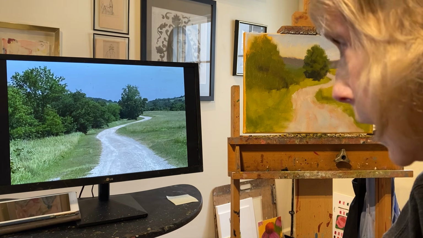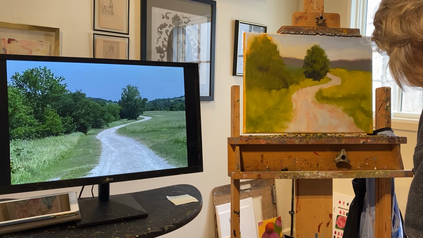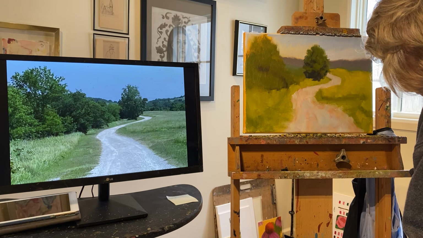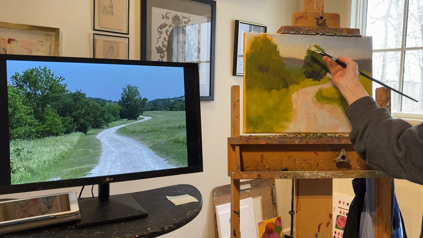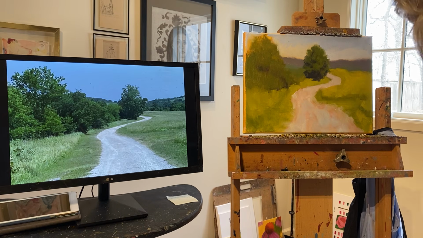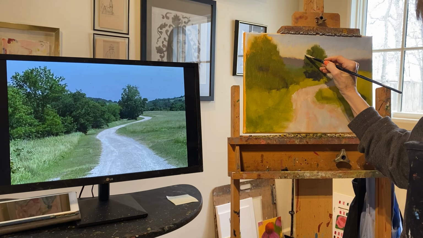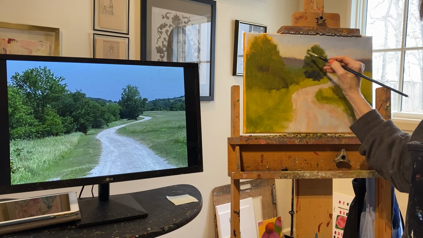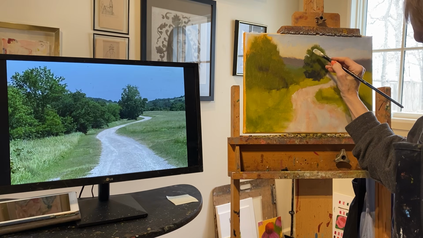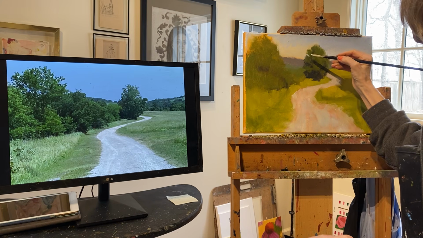And to make some sky holes, I'll take my Sky Mix. Sky holes are going to be slightly darker than part of the Sky Mix, because if you put in a really light mix of your sky, it just will not read right.